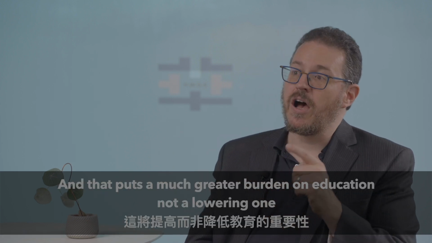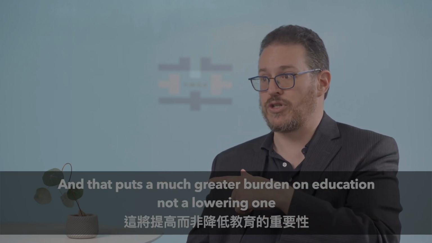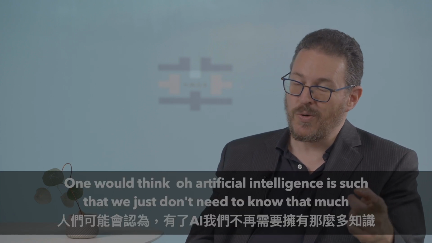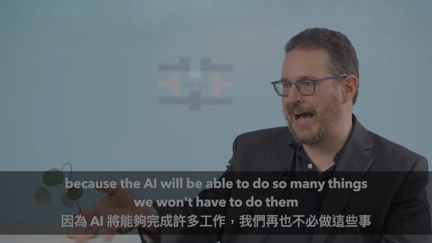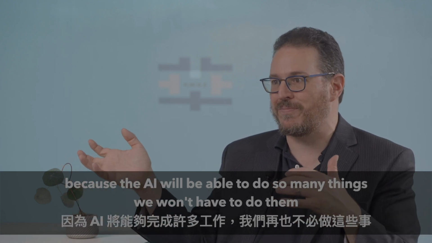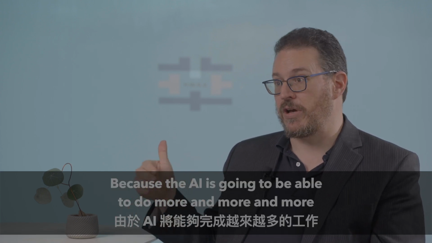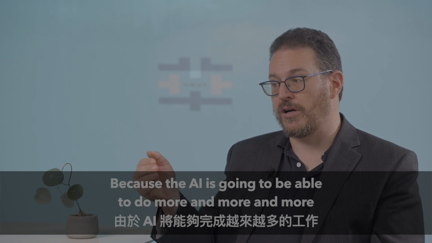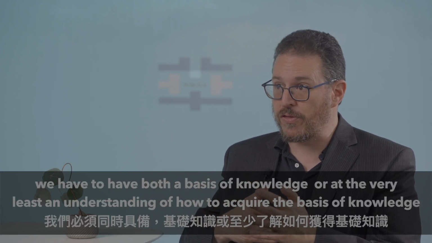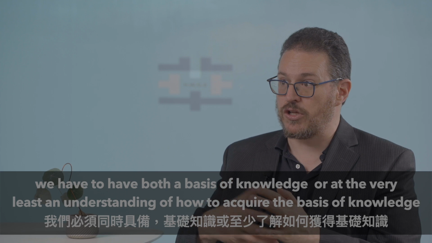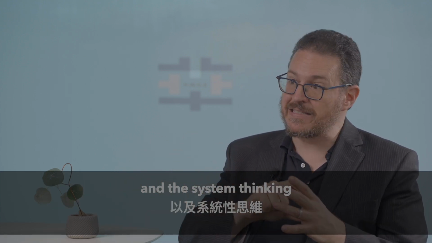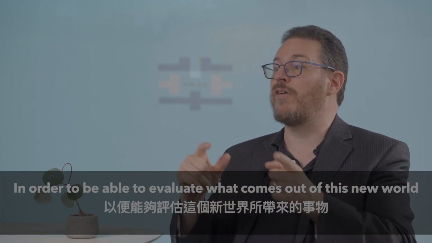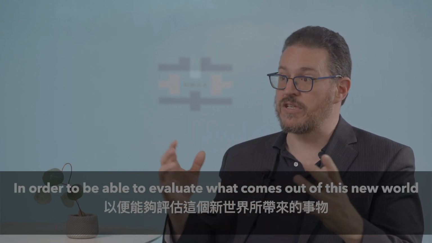And that puts a much greater burden on education, not a lowering one. One would think, oh, artificial intelligence is such that we just don't need to know that much because the AI will be able to do so many things and we won't have to do them. But I would argue quite the opposite. Because the AI is going to be able to do more and more and more, we have to have both a basis of knowledge, or at the very least an understanding of how to acquire the basis of knowledge, and the systems thinking in order to be able to evaluate what comes out of this new world.